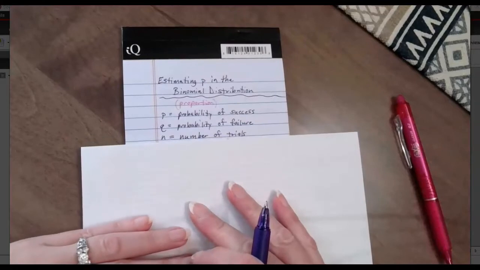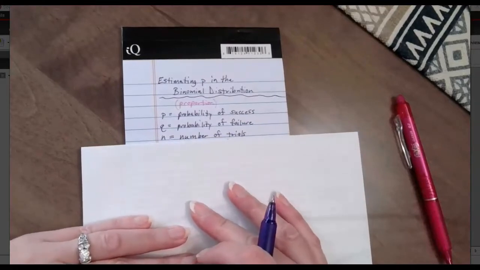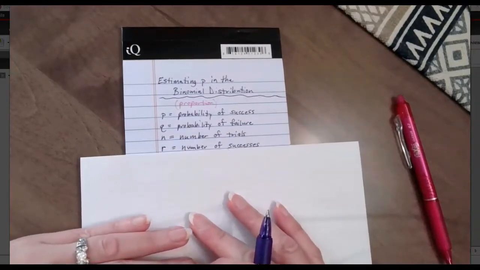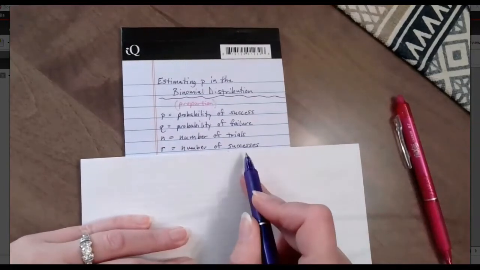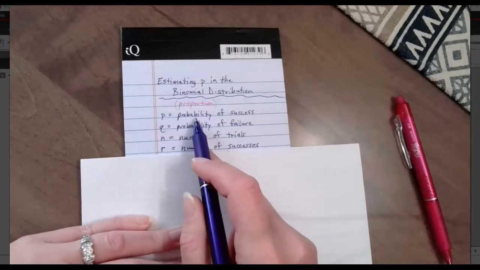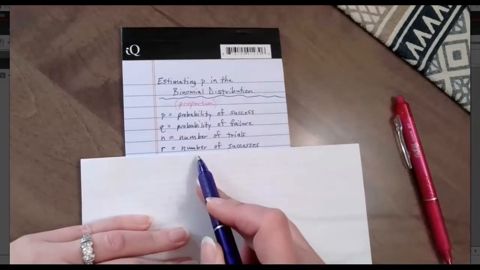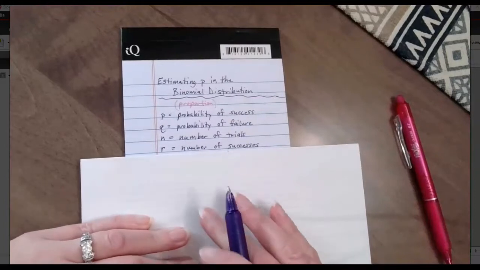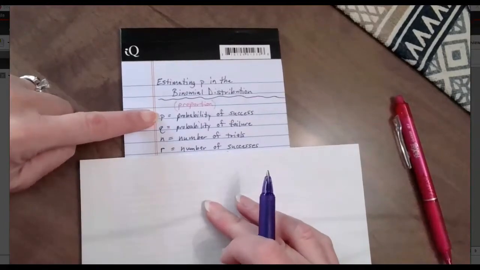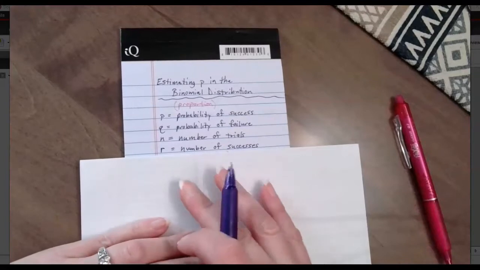Other things that we need to know, N is going to be our number of trials. That's been pretty standard. And then we have R. Now some people struggle with this one. R is the number of successes. P is the probability of success, R is the number of successes. So this is saying I've got 5 successes out of 20, that type of thing. All right, and then actually using 5 out of 20, that would be your probability.